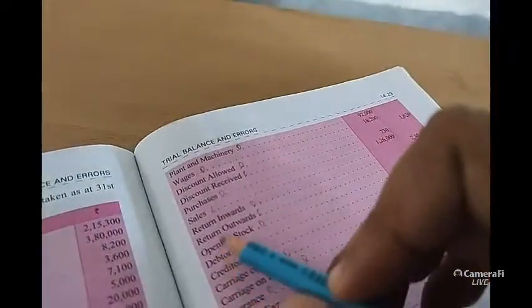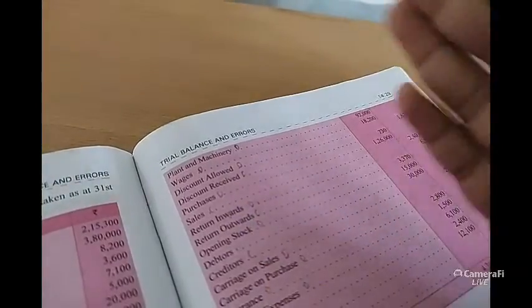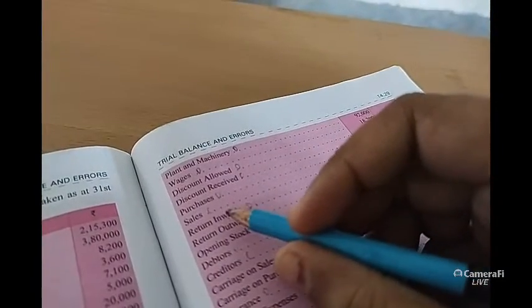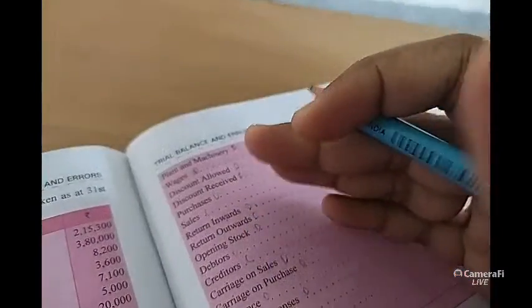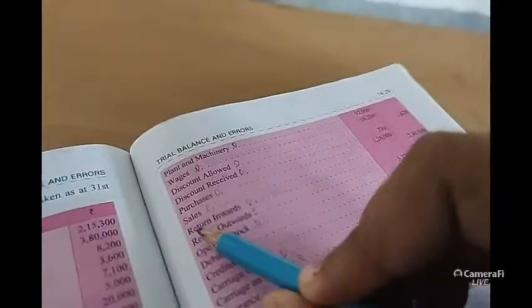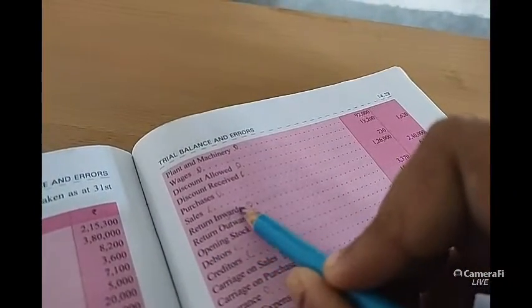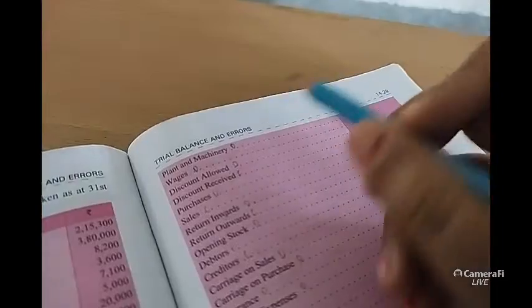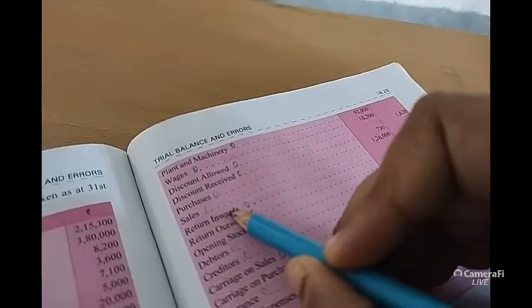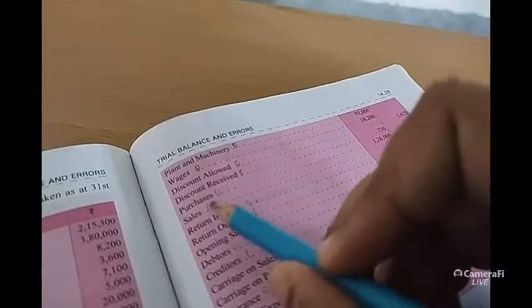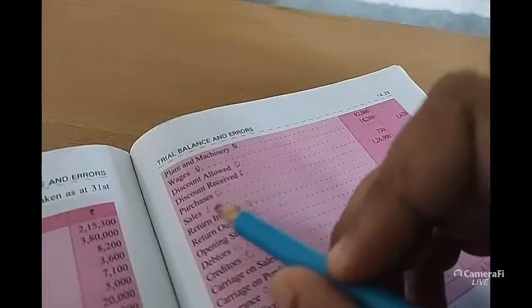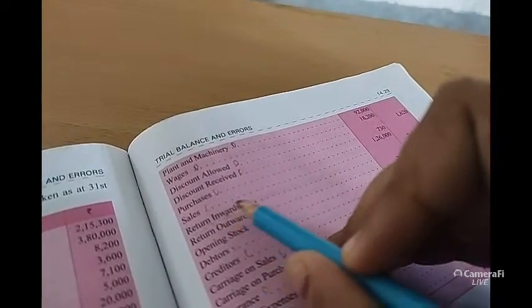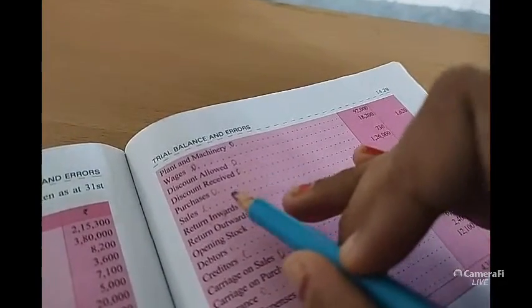Remember. Okay, return inwards means वापस आया. Return inwards. क्या वापस आया है? हम खरीदे थे वो वापस आया नहीं, जो हम बेचे वो वापस आया है, सेल किए थे वो वापस आया. That means sales return. Return inwards, वापस आया. सेल्स रिटर्न. सेल्स हमेशा क्रेडिट होता है तो सेल्स रिटर्न डेबिट होगा. Okay, that is sales return.